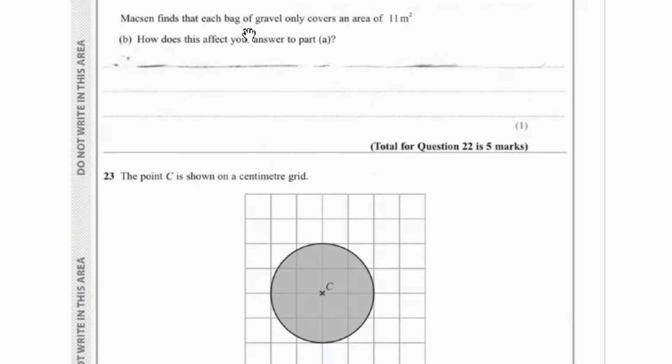Then Maxon finds that each bag of gravel only covers an area of 11 meters square. How does this affect your answer to part A? So let's see, if we divide 73.515 by 11, that's going to give us 6.68, which can be rounded to 7 bags now.